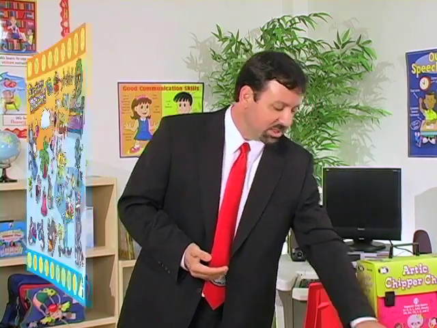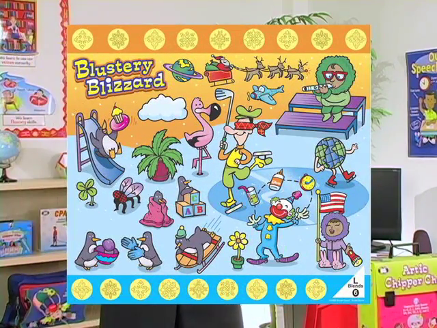We do topic maintenance once we're working on and having a discussion about one specific activity, such as the firehouse or maybe even the blustery blizzard that we have here, then we can actually have topic maintenance to make sure that those students are on task with each activity.